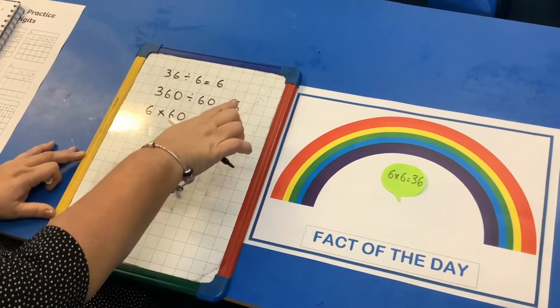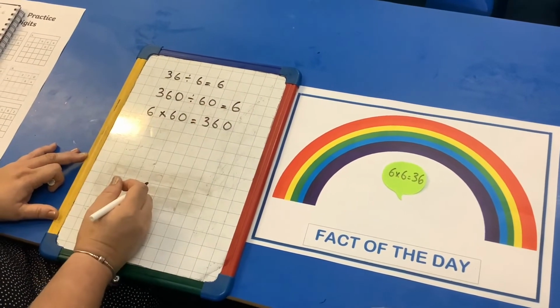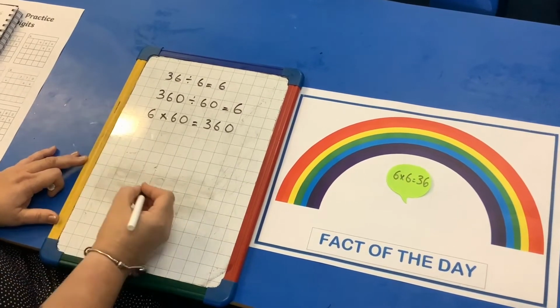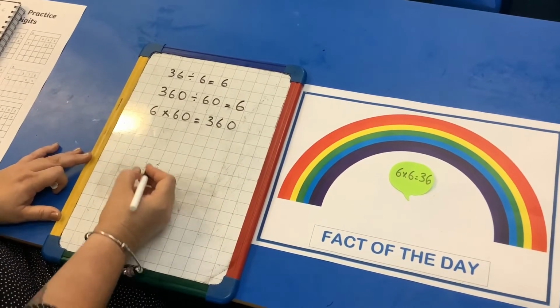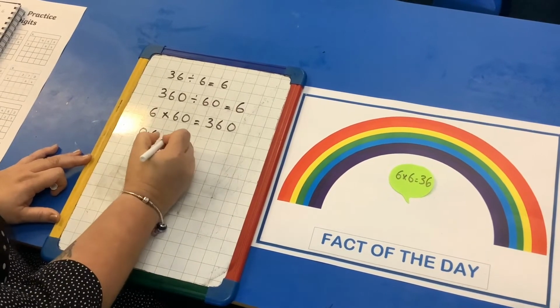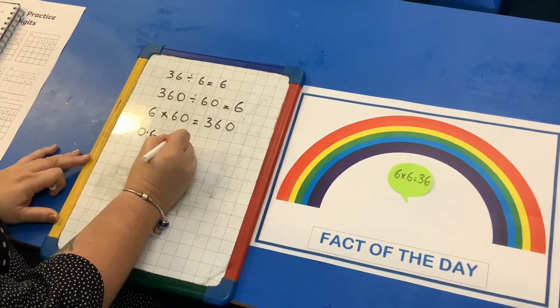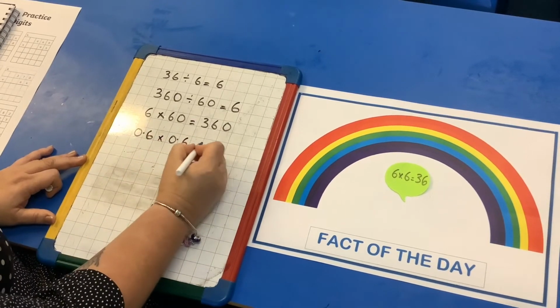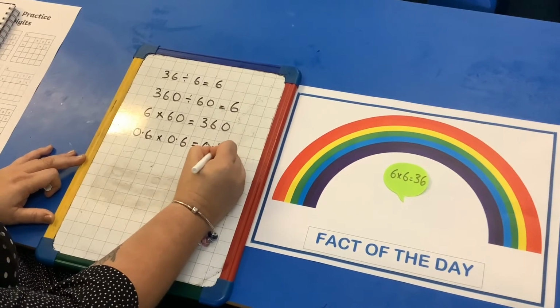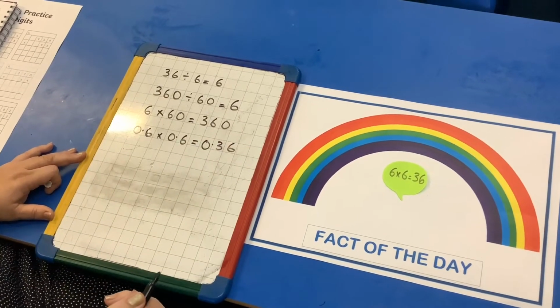6 times 6 is 36. I'm just reshuffling the numbers. I can see the patterns, so I can do any of those operations. So I could do 0.6 times 0.6, and that would equal 0.36.